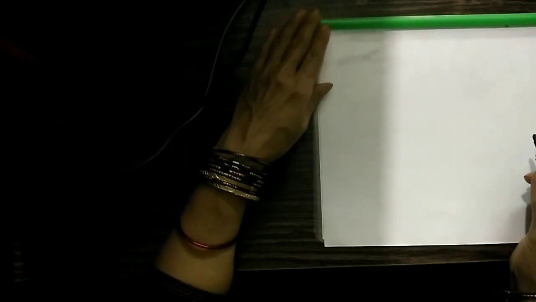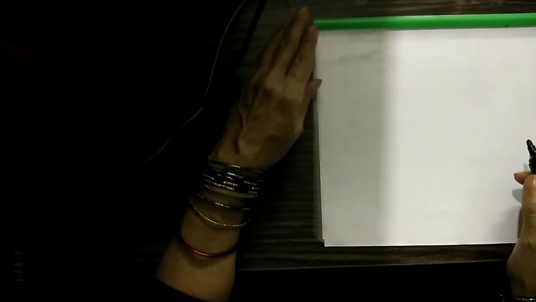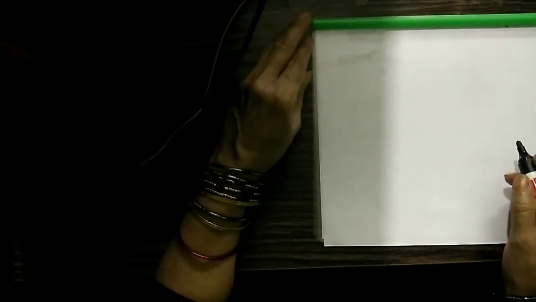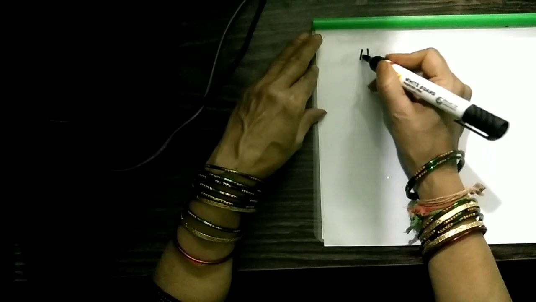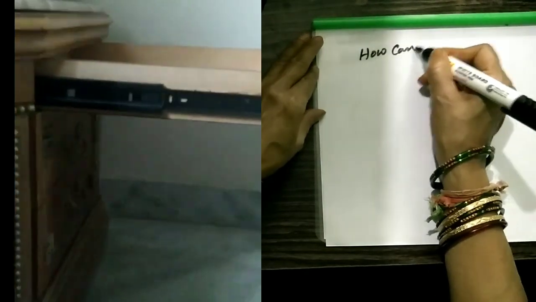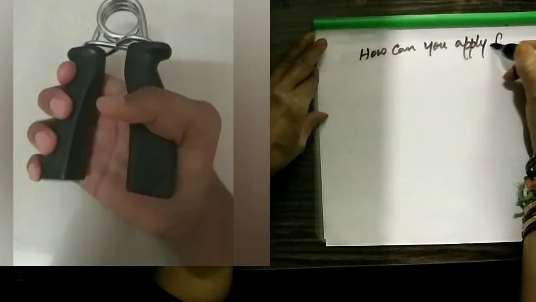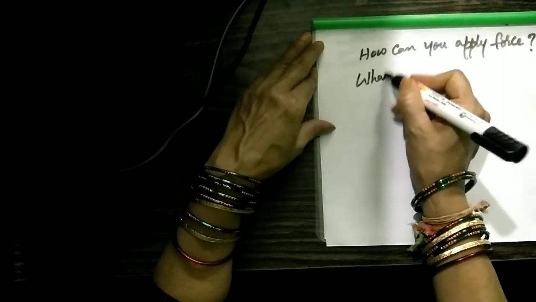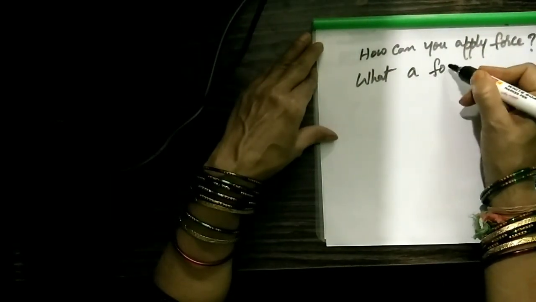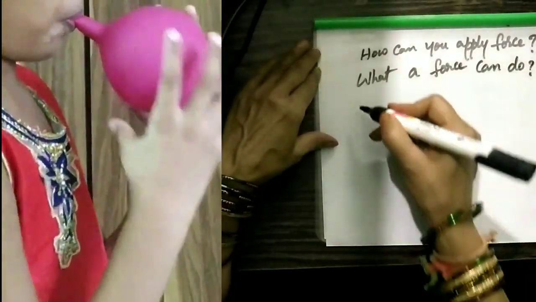Children, in class 8th you have learned about force. How can you apply force? What can a force do?